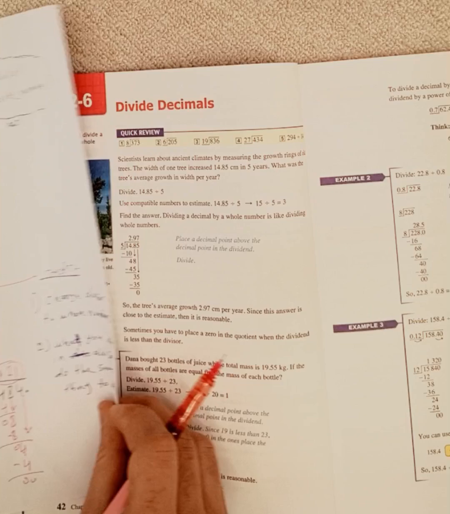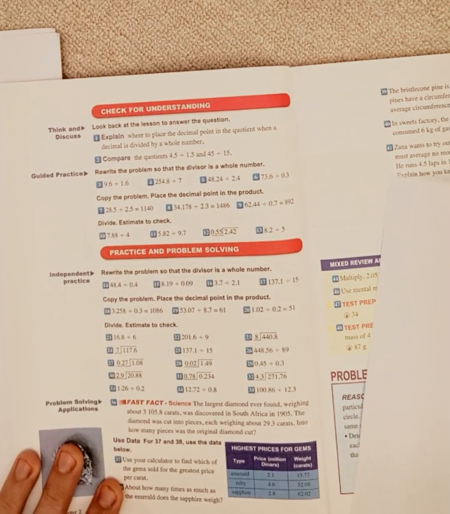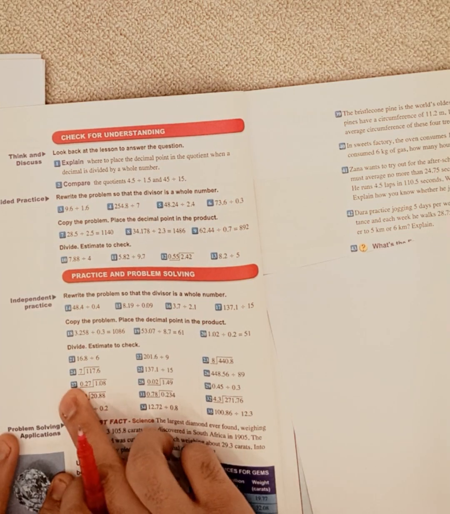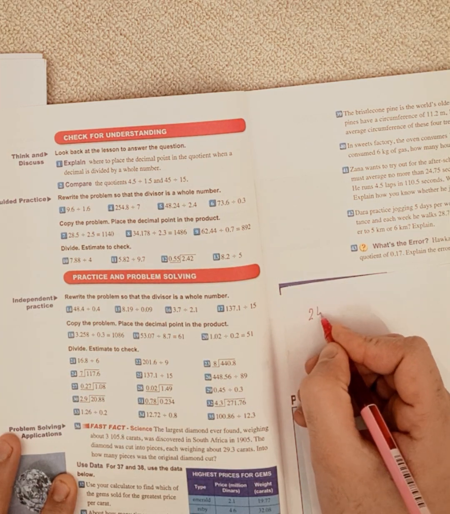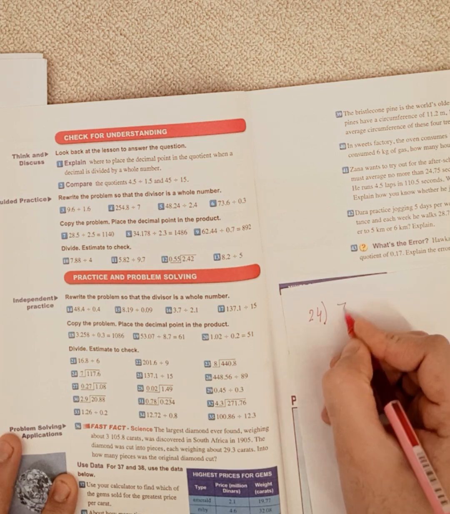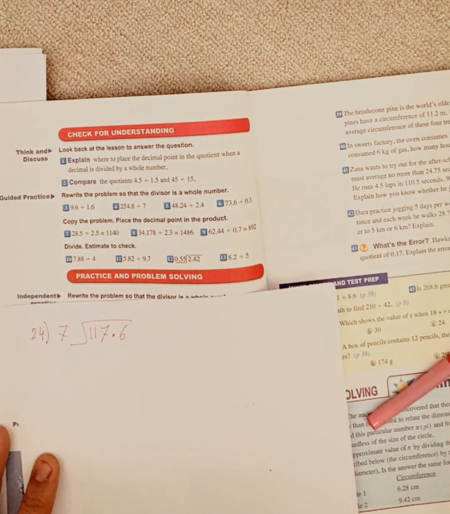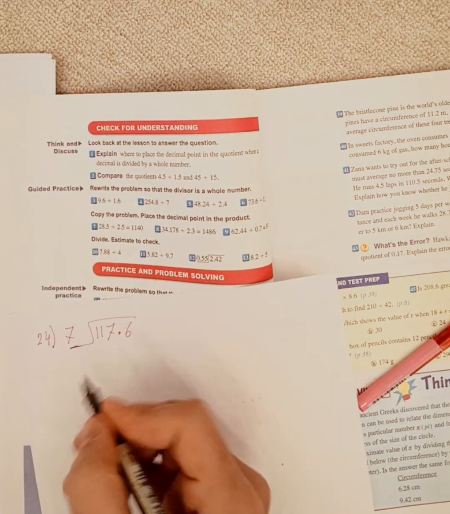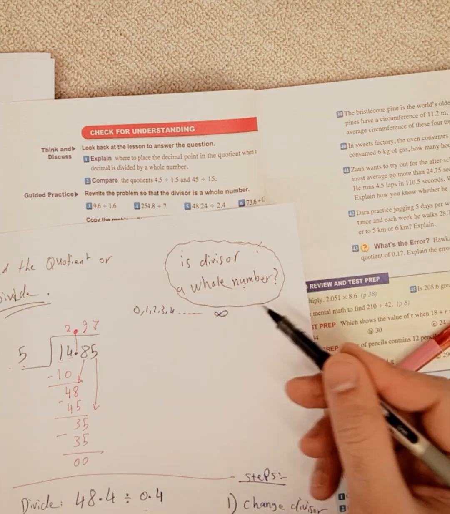One more example. Question 24, 7 and 170 and 6 tenths. Look at this one. If we have division, or if the question says divide, the first thing that you have to do is ask yourself this question: is the divisor a whole number? This is the first thing that you have to do.